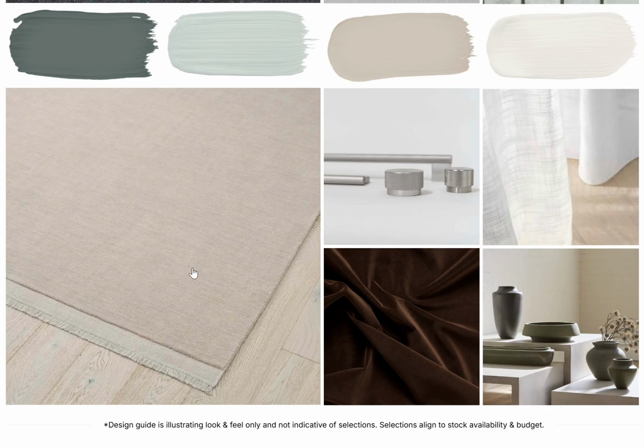Low cut pile. All the tapware and hardware within the space, looking at a brushed platinum, so that stainless steel, it's durable, it's really modern, and it plays into our stainless steel aesthetic with accents.